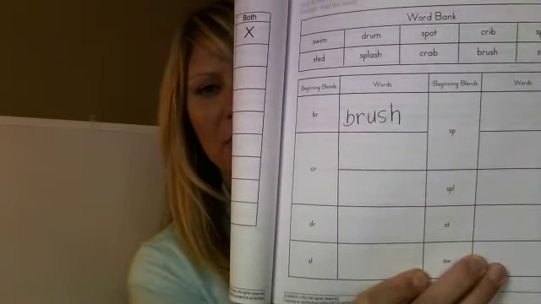So go ahead and complete this page. You can push pause and complete it, or you can get the instructions for the next one and complete both of them together. So if you'd like to, push pause and work on it. Otherwise, we'll go right into our next part of our lesson.